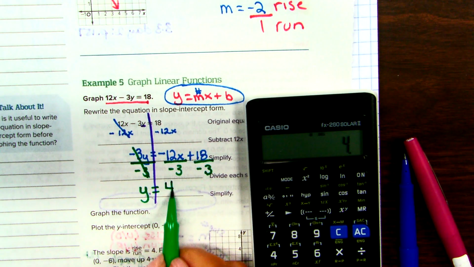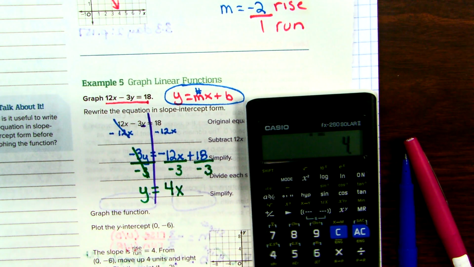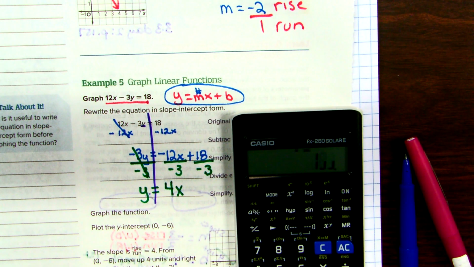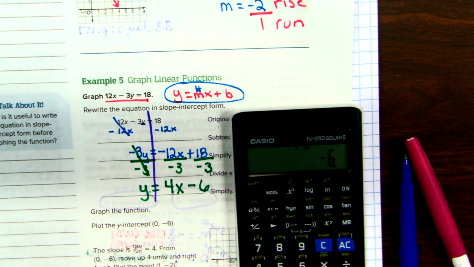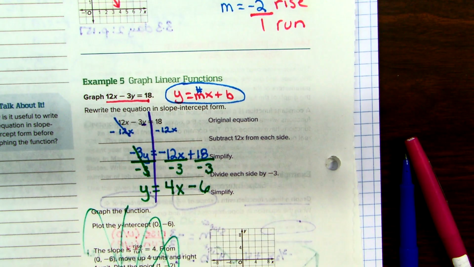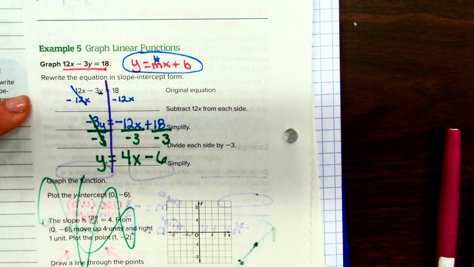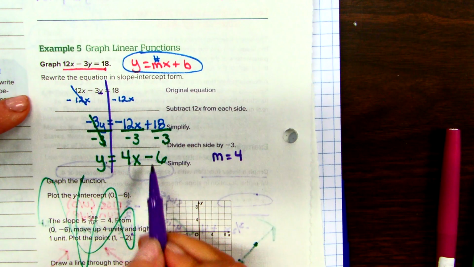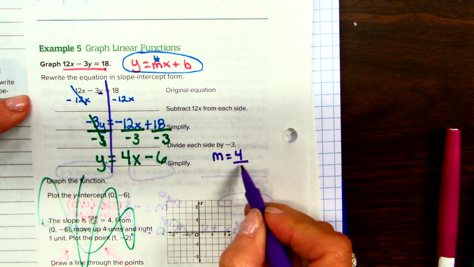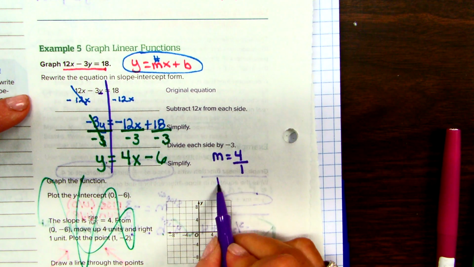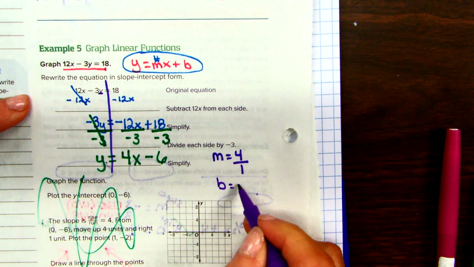So we have a slope of 4x, and then 18 fraction p, 3 negative equals negative 6. Okay? So we have a slope of 4. It's not a fraction. Sometimes it is. Sometimes it isn't. That's okay. We have an easy solution to make any number a fraction. And a y-intercept of, don't forget, that's a negative in front of the 6.